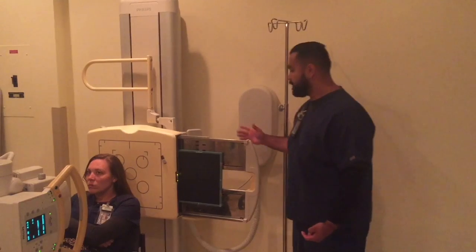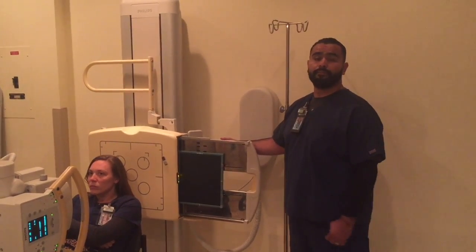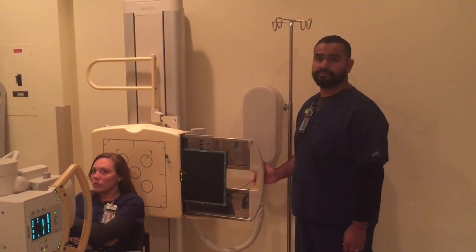I have my 10x12 IR. It is in a lengthwise orientation. My technique today will be 85 kVp at 28 to 32 mAs.